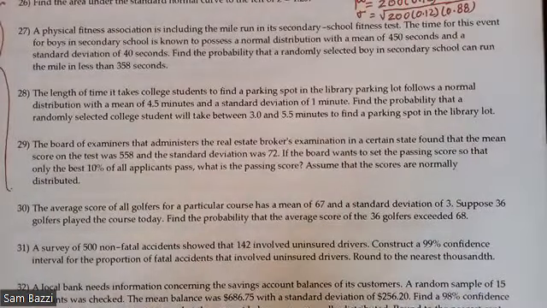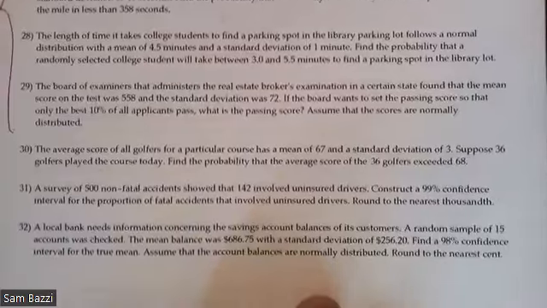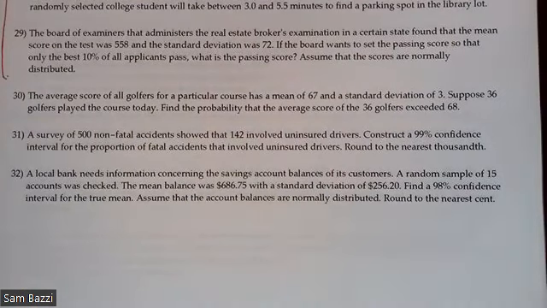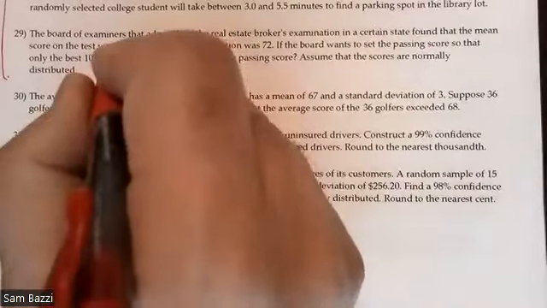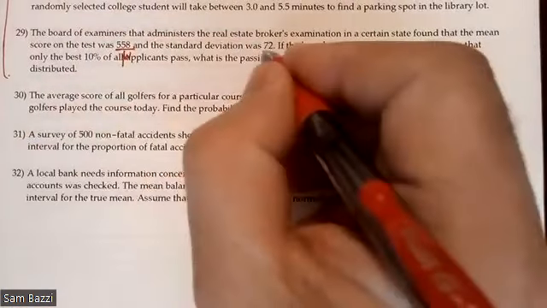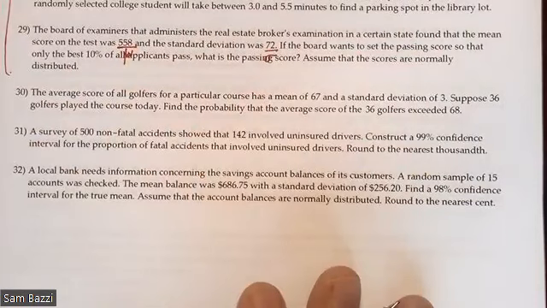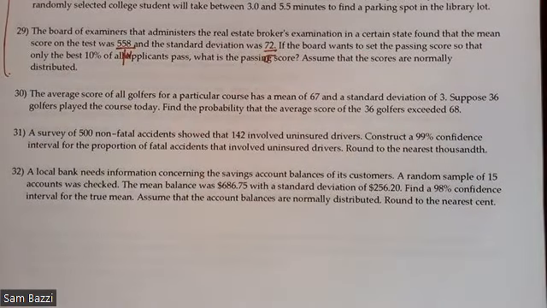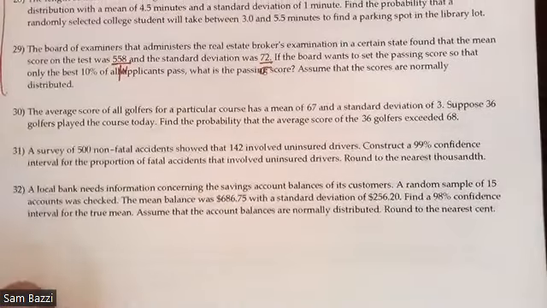All right, number 29. The board of examiners that administered the real estate broker examination in a certain state found that the mean score was 558, so that's the mean, and the standard deviation is 72. If the board wants to set the passing score so that only the best 10% of all applicants pass, what is the passing score? Okay, let me show you how to do this one, guys.